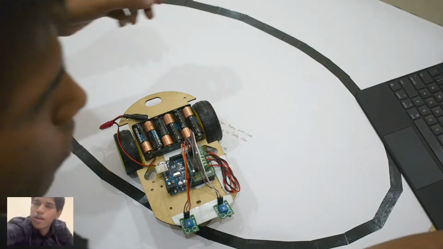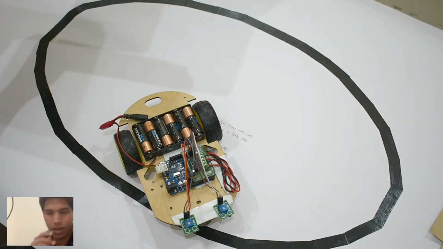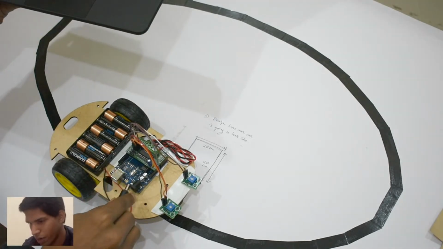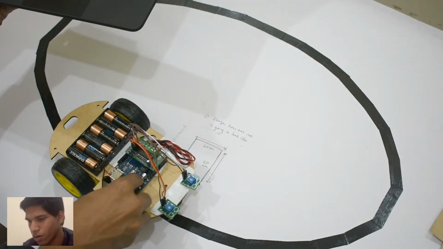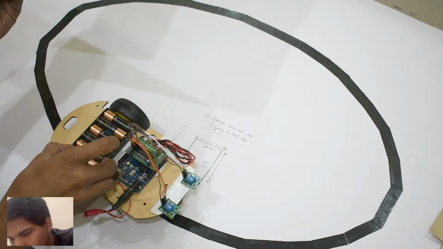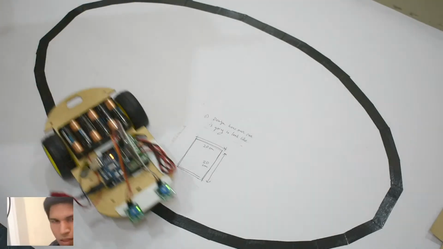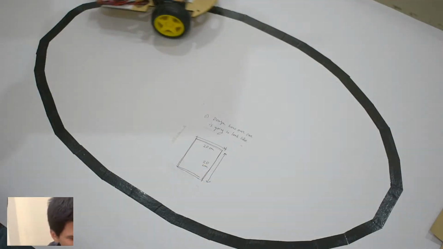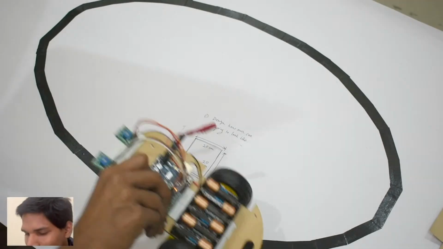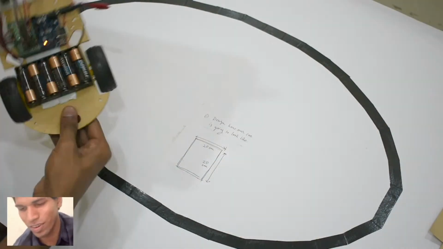Now, I'm going to hold this camera for a bit, and I'm going to connect my Arduino. Yeah, here. See, the car is following the path. Okay. Whoa, whoa, whoa. Yeah. So it's a very small surface. Cool.